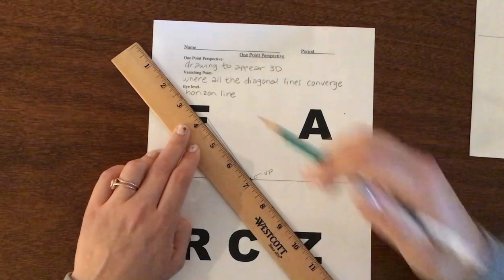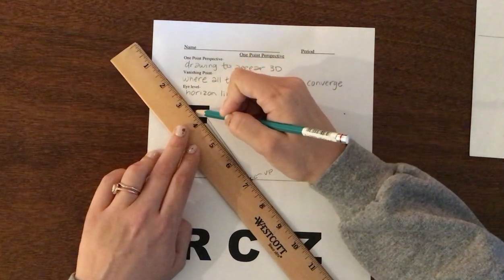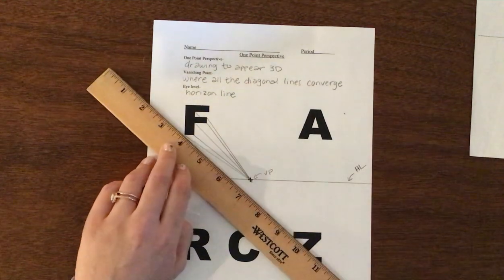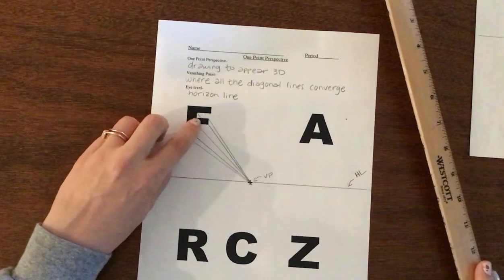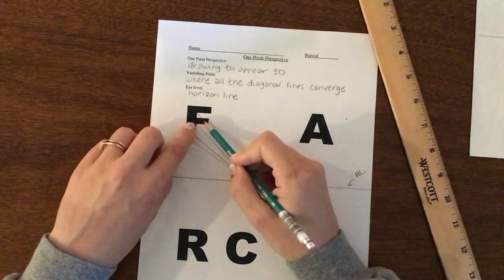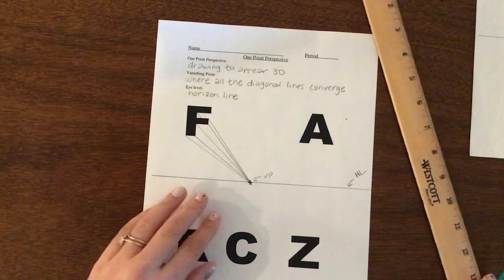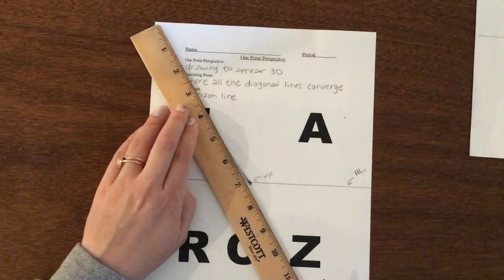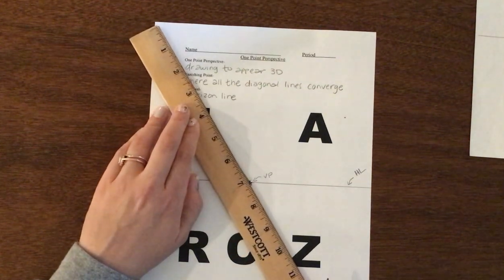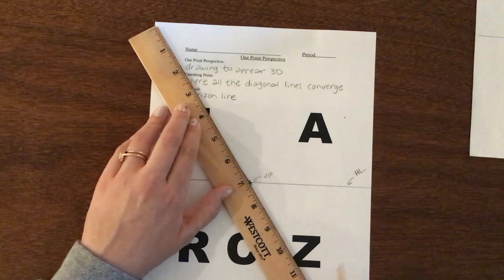Once it hits the shape, I'm going to stop. Okay, so I started it, and once it hit the black space here, that part of the F, I stopped. Okay, now I'm going to continue. Do the last two vanishing point lines.